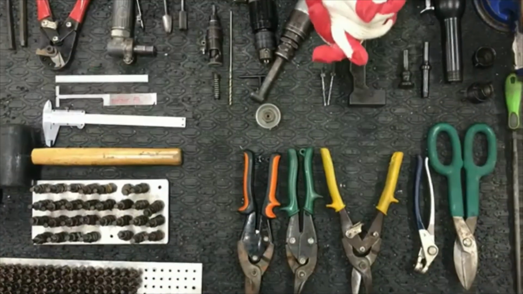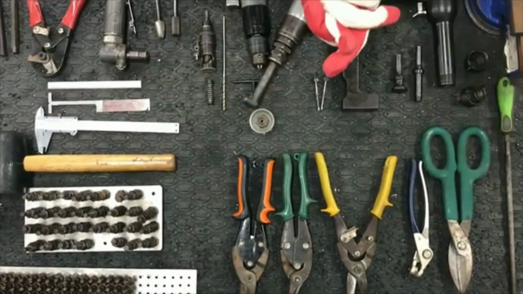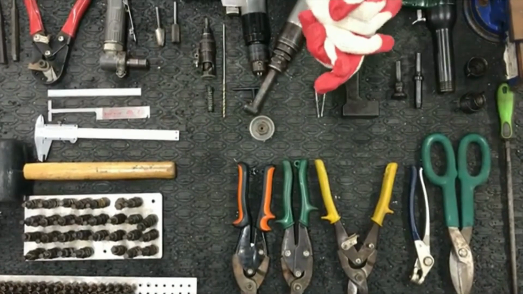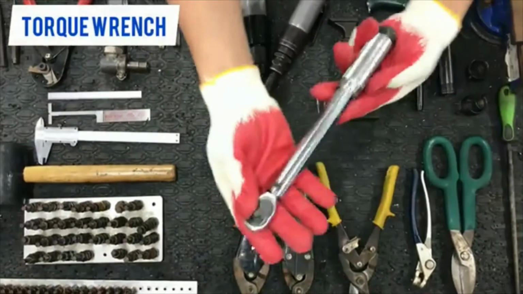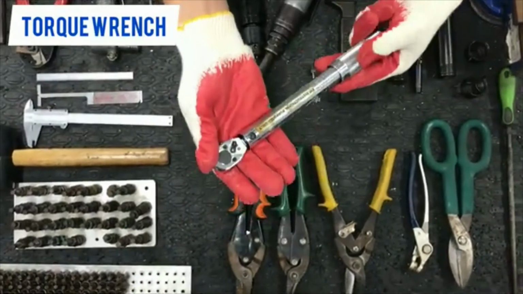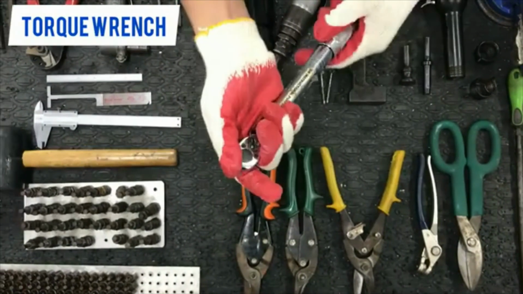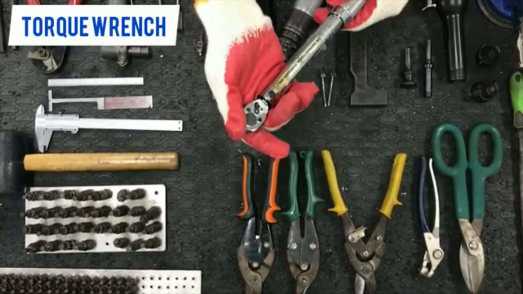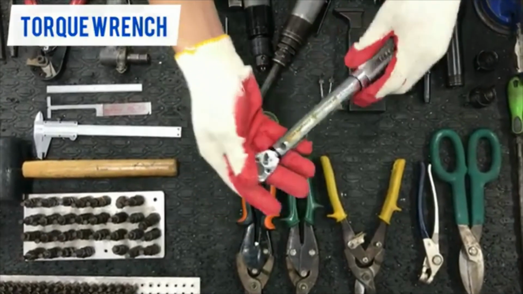Hello guys, today we're going to do a quick basic aircraft tool familiarization. Let's start with the torque wrench. It is a tool used to apply a specific torque value to a fastener such as a nut or a bolt.